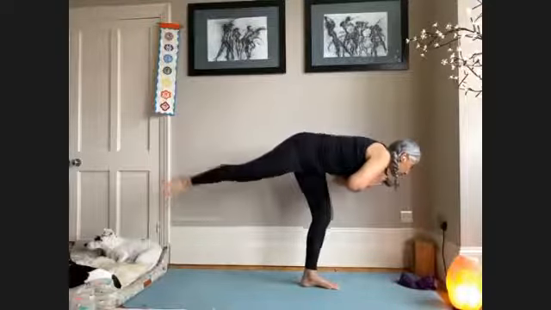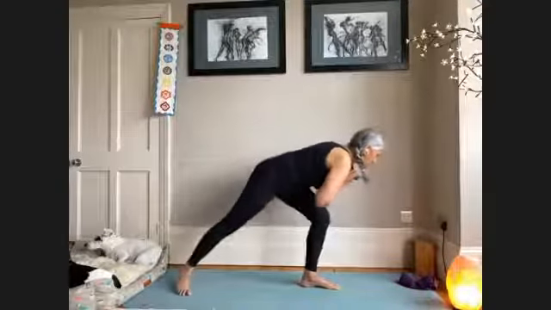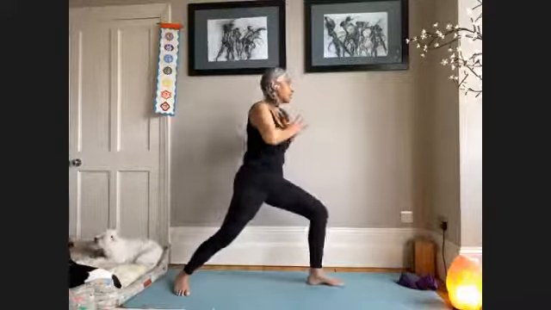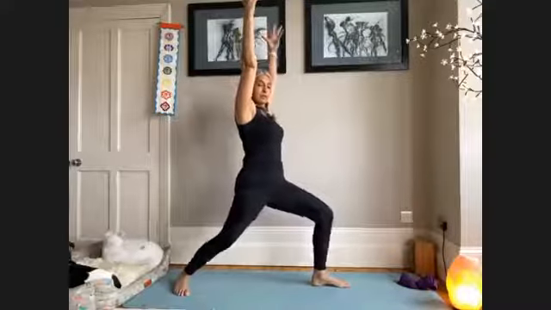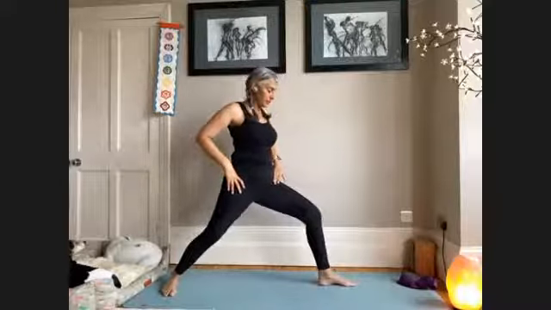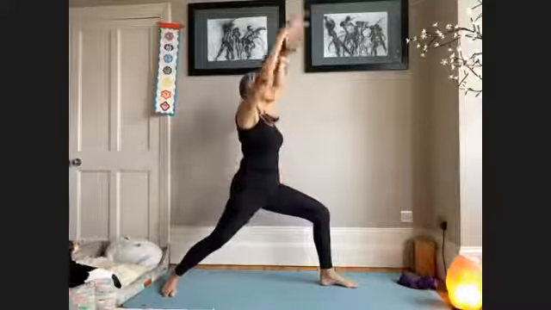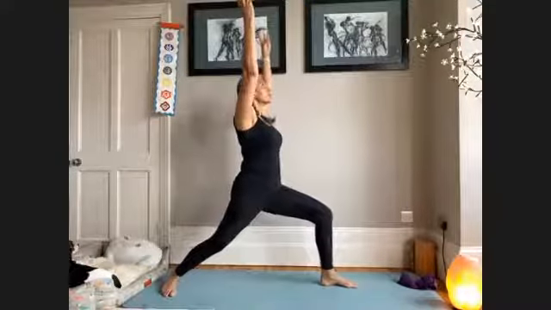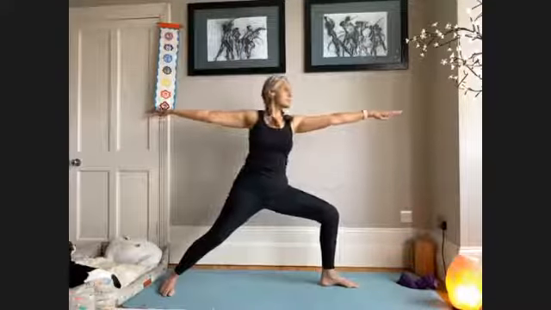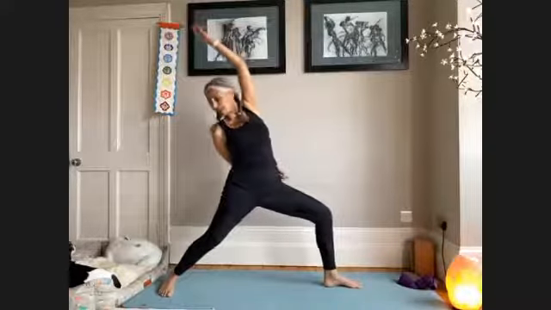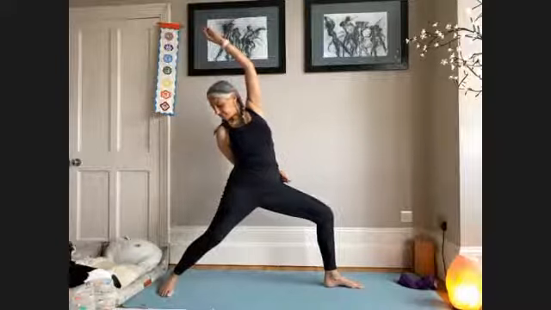Then when you're ready, let's find the earth behind us. Come back into Warrior 1. This time, let's reach up. And again, you might want to adjust your stance. Open out into Warrior 2. And then into Shanti. Back open. Turn the right foot. Take a moment here.